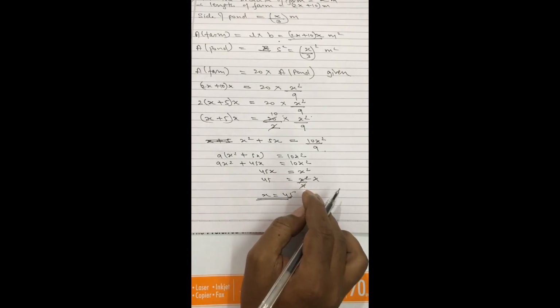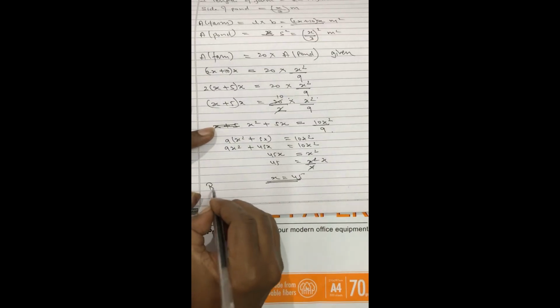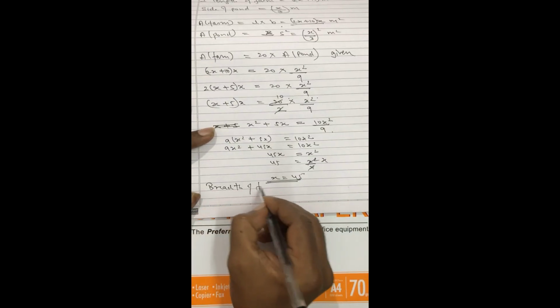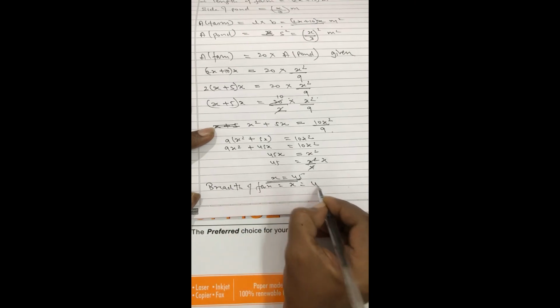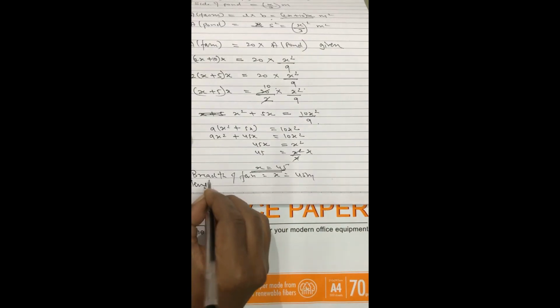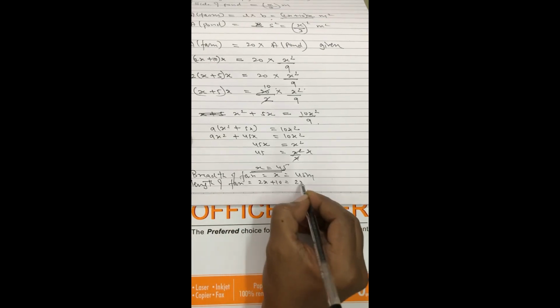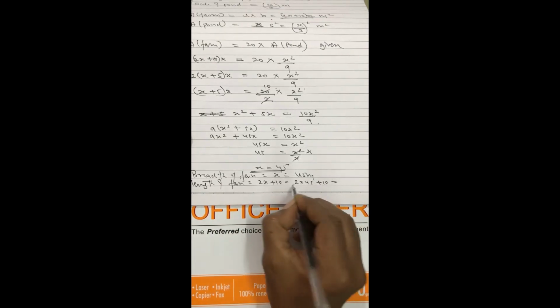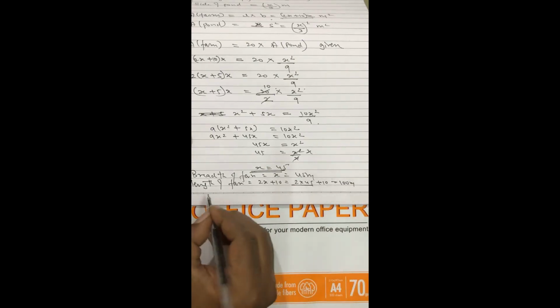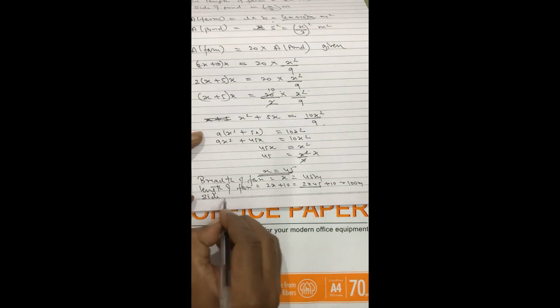So we get what? Find the length and breadth of the farm and that of the pond. So breadth of the farm is 45 meter. Length of the farm is 2x plus 10, 90 plus 10, 100 meter, and side of pond is x upon 3, that is equal to 45 upon 3 is equal to 15 meter.